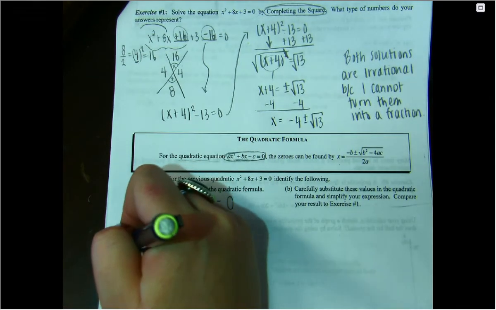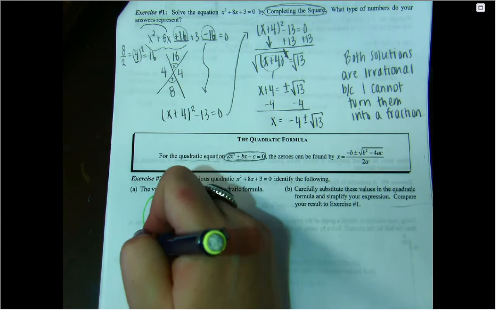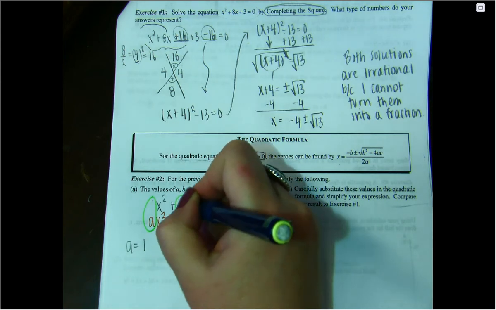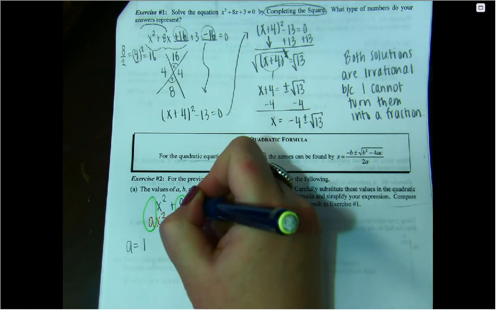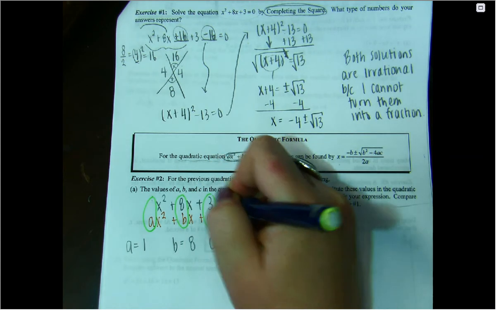So A, well, what's actually here if there's nothing written? Well, it's a 1. B, okay, well, it's the number that's in front of the X all by itself, which is a positive 8. And C, well, this is the 3.